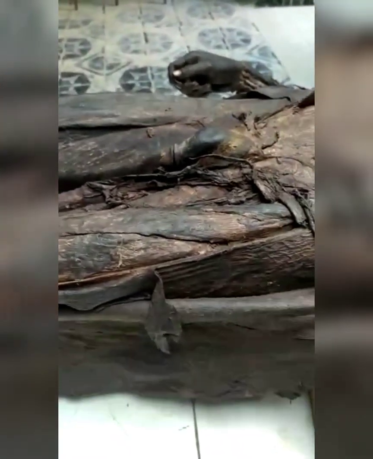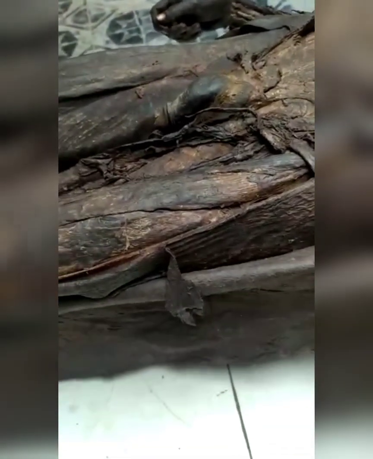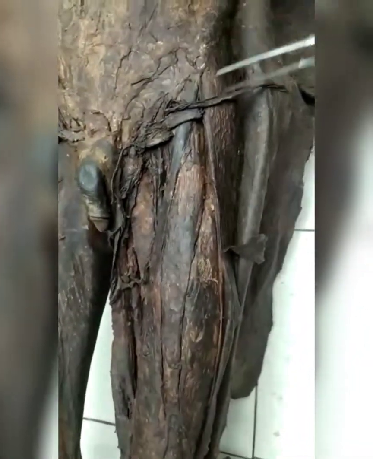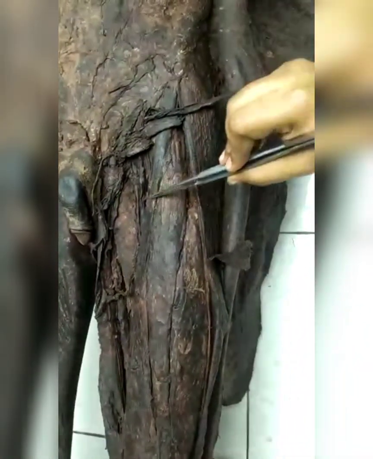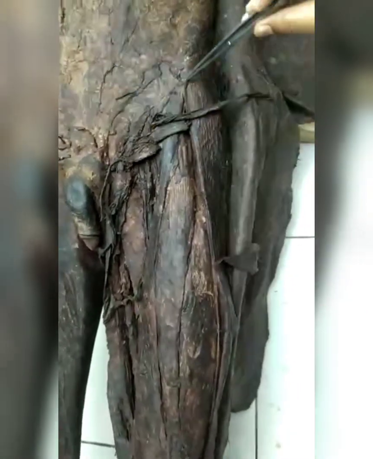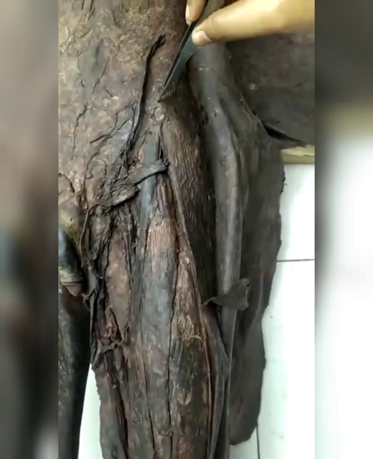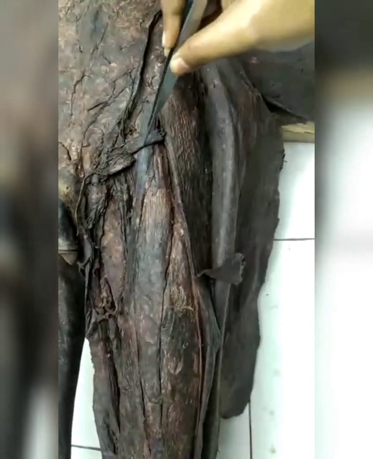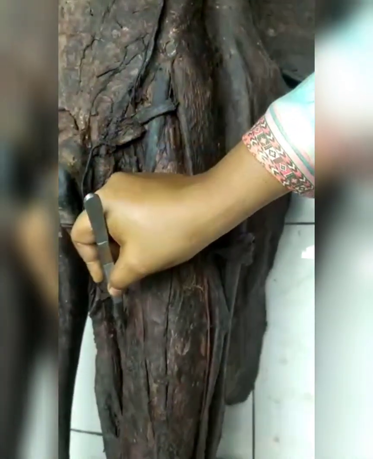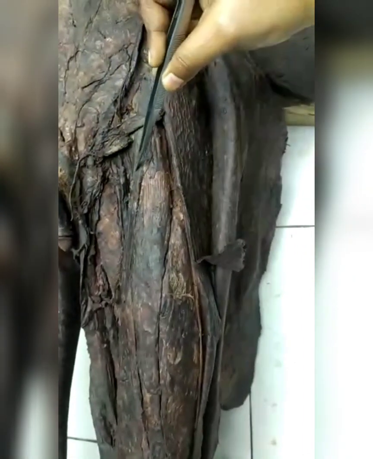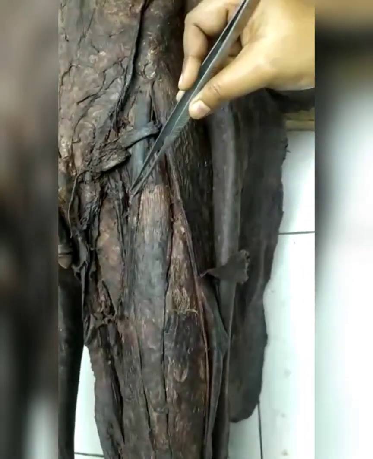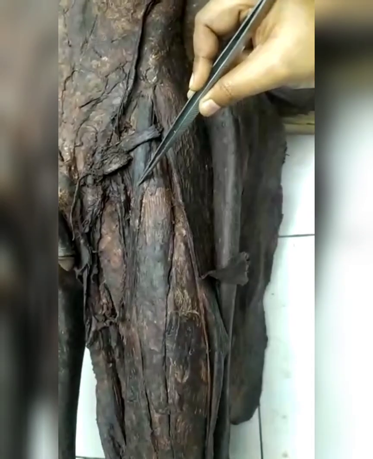So what are the structures present in the anterior compartment of the thigh? At first, for the anterior compartment of the thigh, this muscle, which is arising from the anterior superior iliac spine. This one is the anterior superior iliac spine. This structure goes medially. It is the sartorius muscle. Okay, this one is the sartorius muscle.